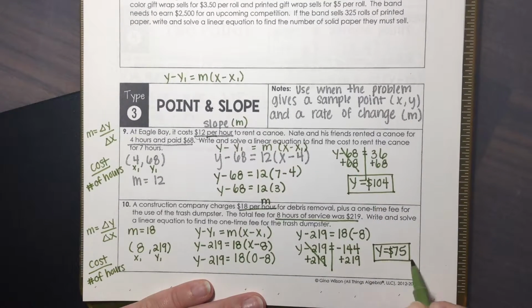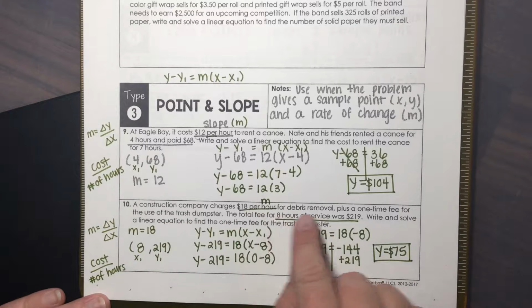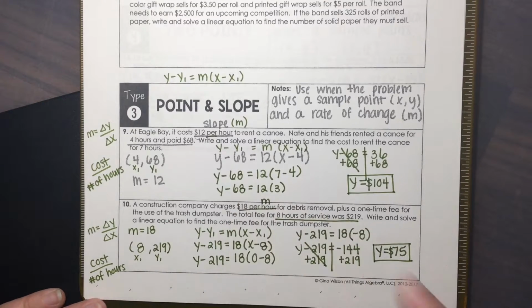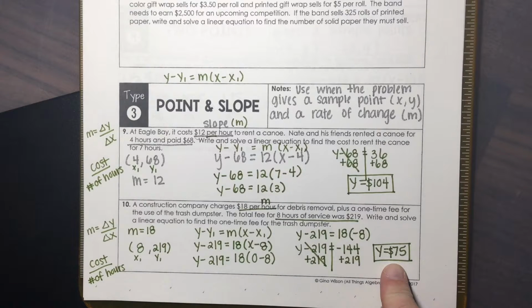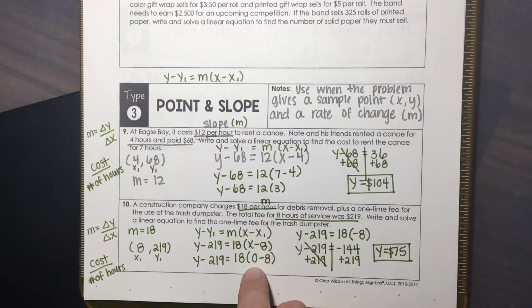So let's talk about what that means. If I didn't remove any debris, if I did it for 0 hours, I haven't even done that yet. If I'm just finding my one-time fee, I've now found it for $75. If I would have put 3 hours in here, I would have gotten this fee plus 3 hours worth, so that wouldn't have been accurate. In order to just find the fee, I need to do 0 hours, because I'm just looking for the fee, not including that $18 per hour. So we end up getting y equals $75 there.